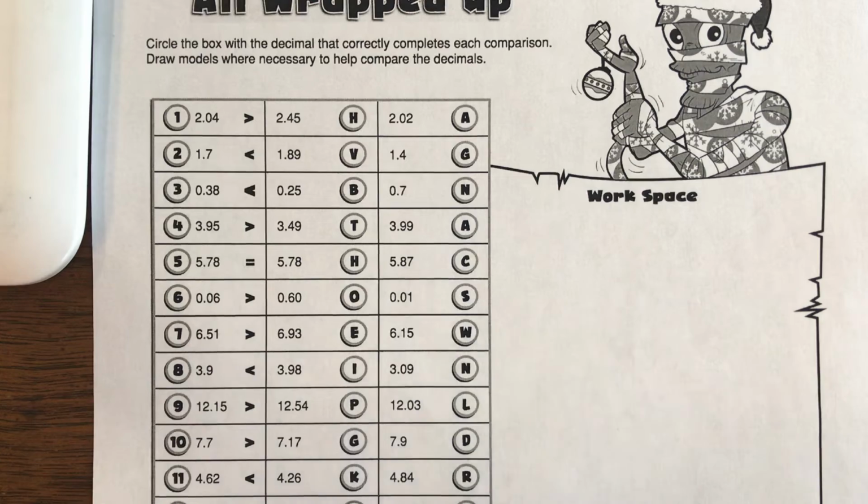Okay, so we're going to work through a few of these together just to make sure we understand exactly what to do, and then you're going to finish this up by yourself, and then just let us know when you're done answering the questions on the Google form so we can go on and check those answers together.